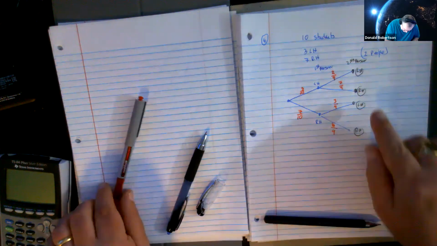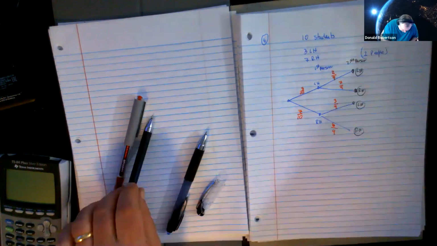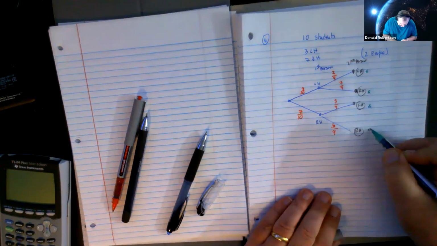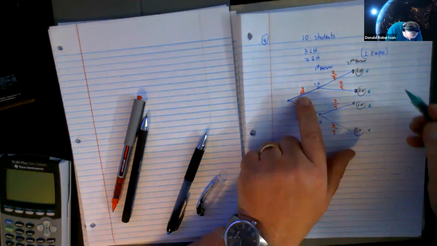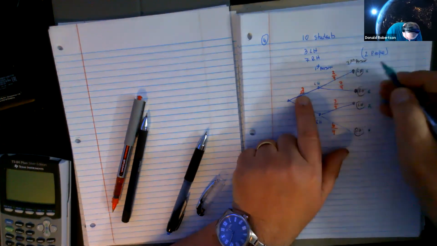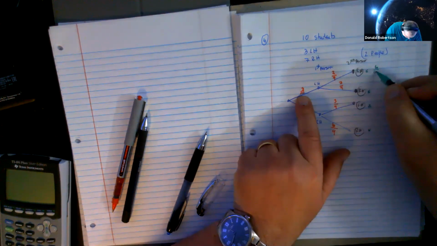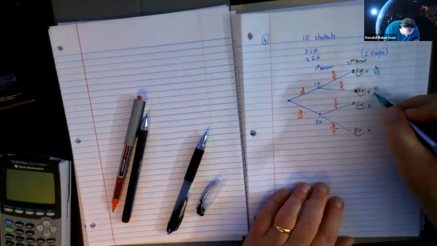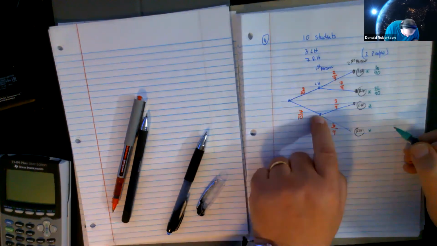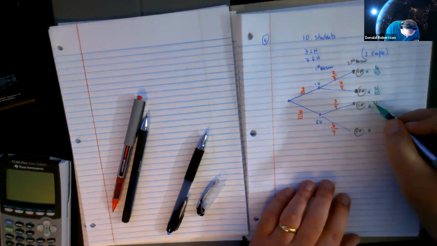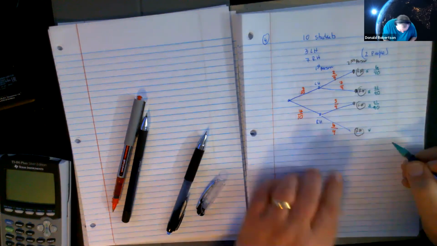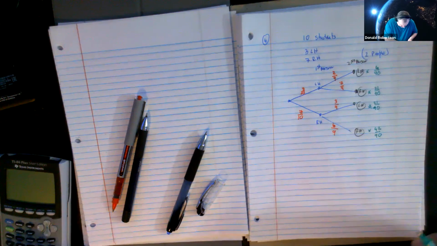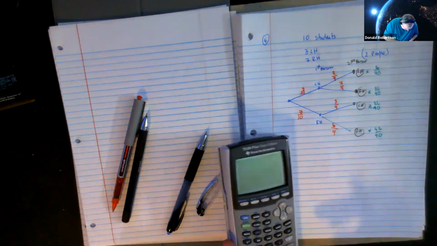So when you come to do the end probabilities, what's the chance of this happening, or this, or this, or this? Let's see what we get. You multiply these two together, and you will get 6/90. If you multiply these two together, 21/90. These two together, 21/90 again, and these two together, 42/90.